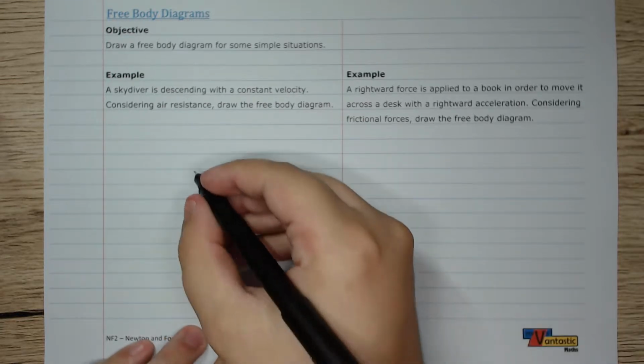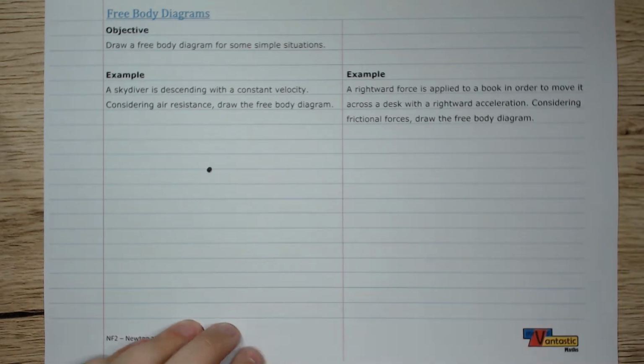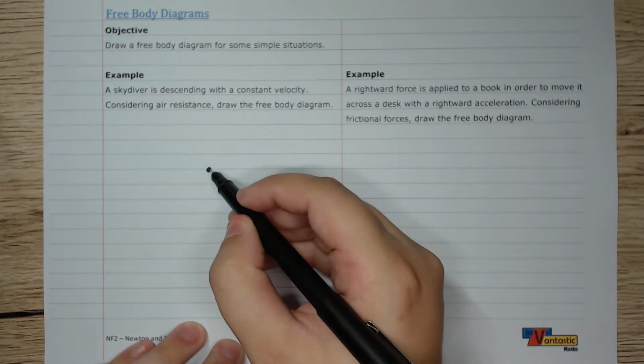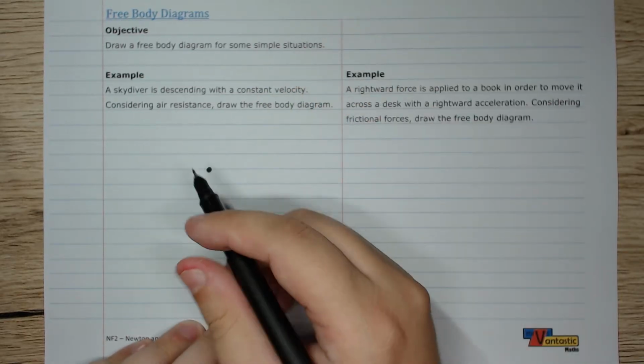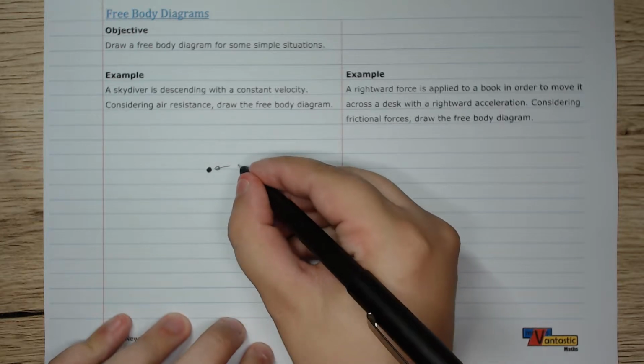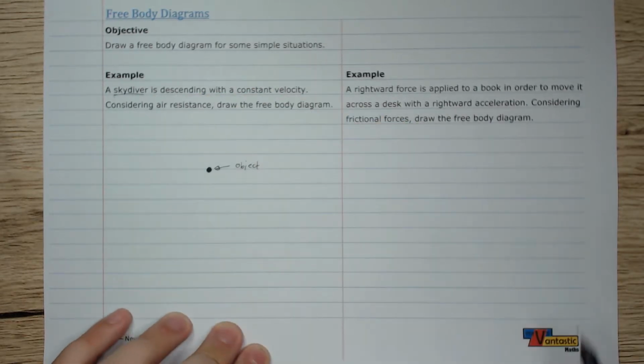It's quite usual to represent the object just by a dot. You can draw in a picture of whatever's going on, but generally a dot will be fine to represent our object. So that's our object. In this case, our object is a skydiver.